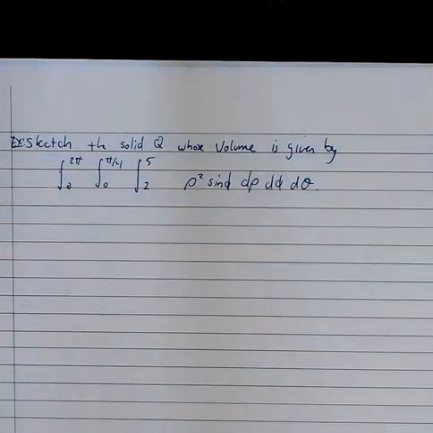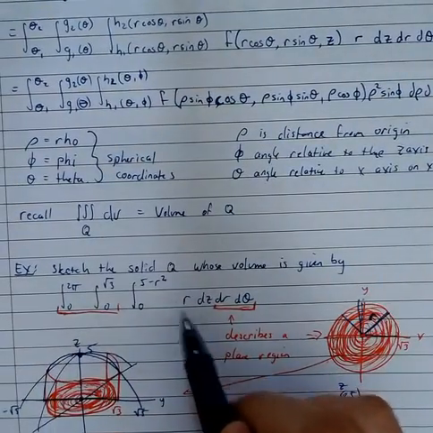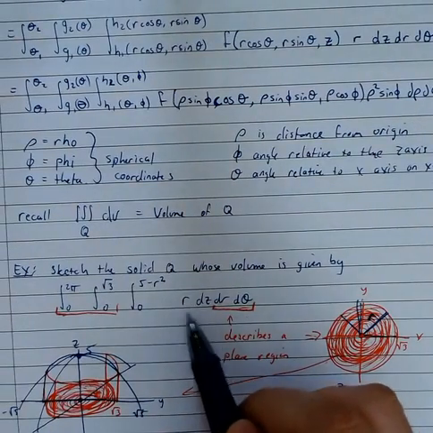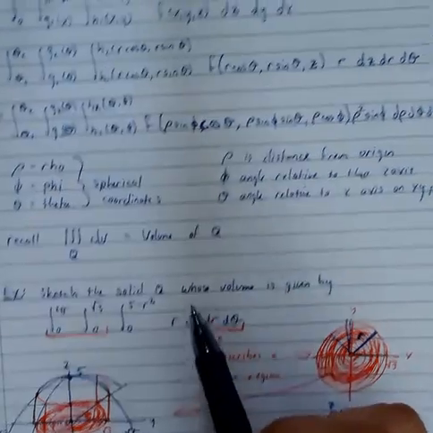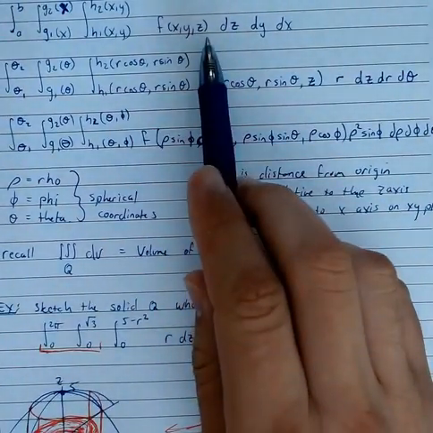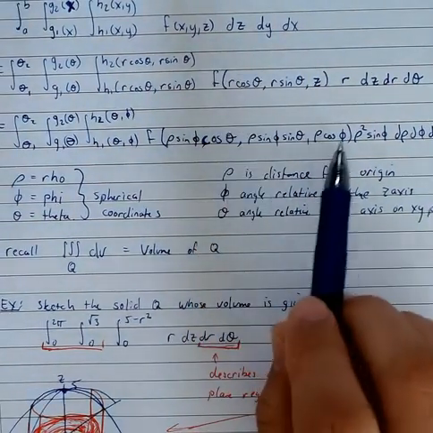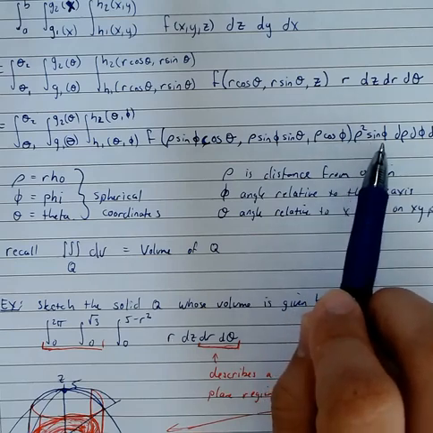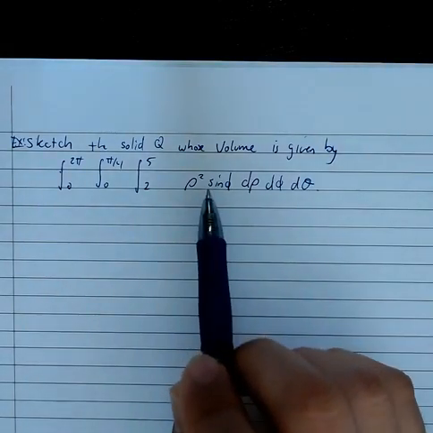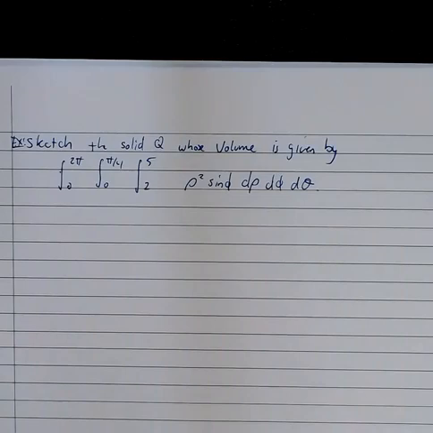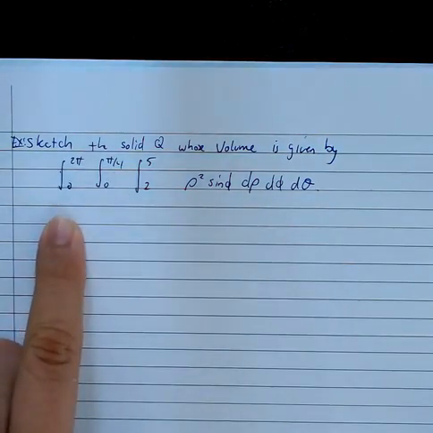Again, just like with the cylindrical coordinate system, note that this r is an inherent part of the transformation. This r isn't saying that's an extra function. This is an extra factor that you get when you convert from rectangular to cylindrical. Likewise, when you convert from rectangular to spherical, you get this extra factor of rho squared sine of phi. So here, that rho squared sine of phi isn't something that you're considering as an external function. So here, we're simply trying to sketch out what this is saying. Okay, so let's go ahead and do that.